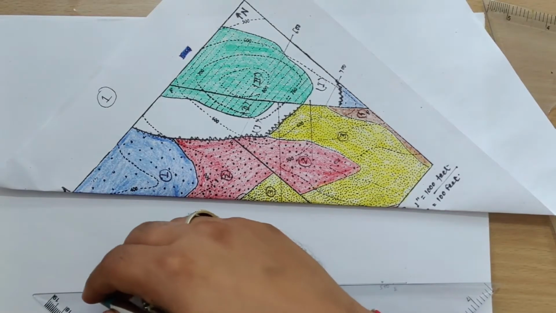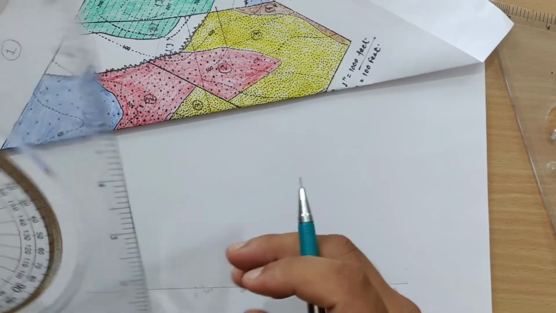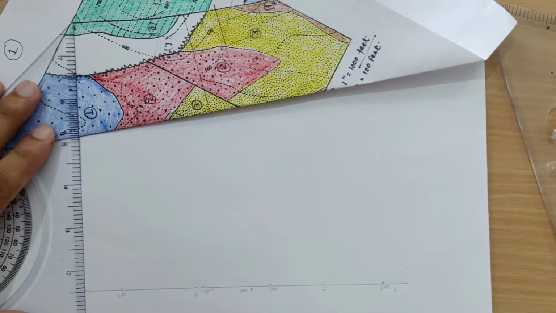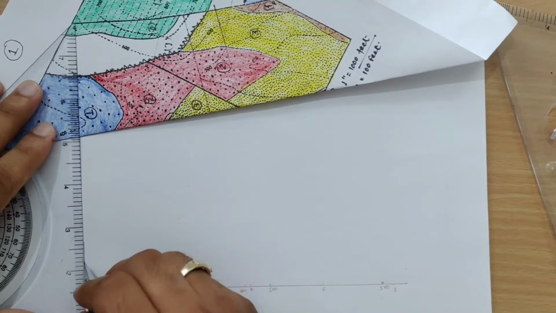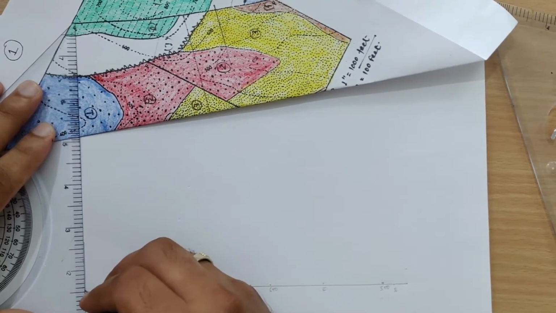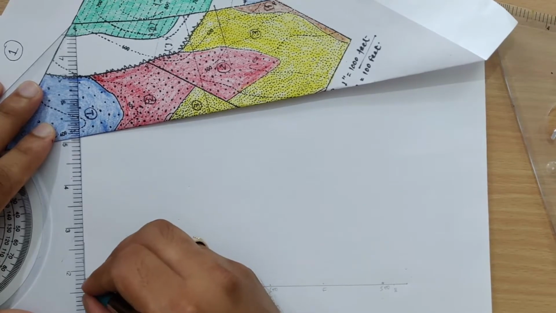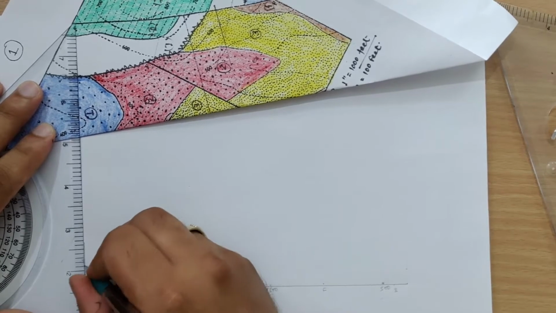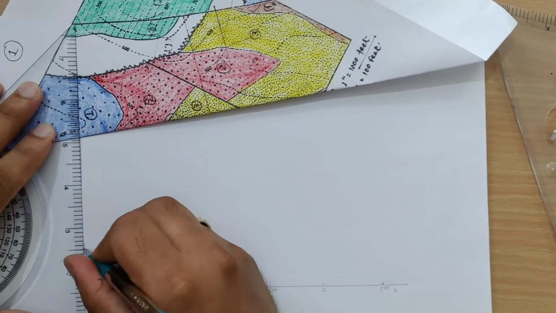So here we have baseline AB. Since the values of contour is varying between 400 to 1000 or 900, we can draw up to 1000. That will be sufficient. So here is 0.1 inch, 0.2 is 200 feet, 0.3 is 300 feet, 400 feet, 500, 600, 7, 8, 9 and 10.